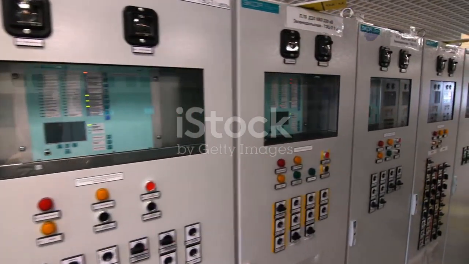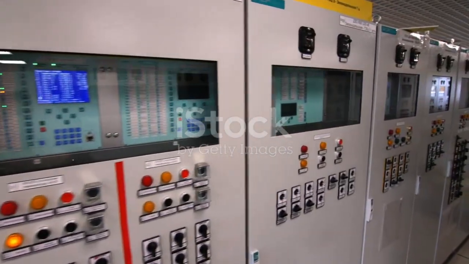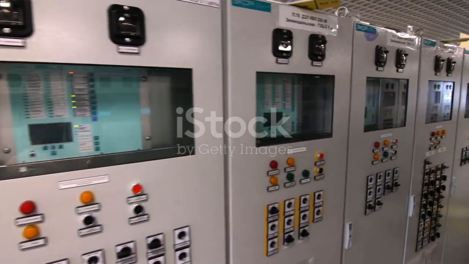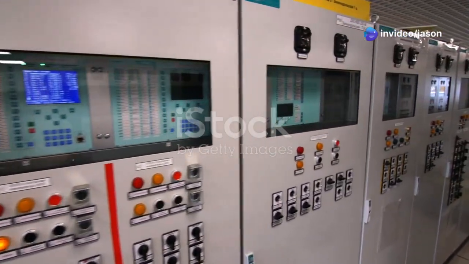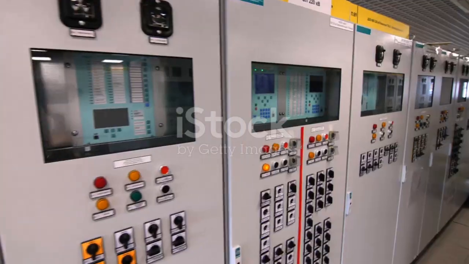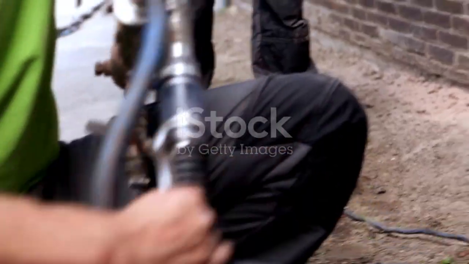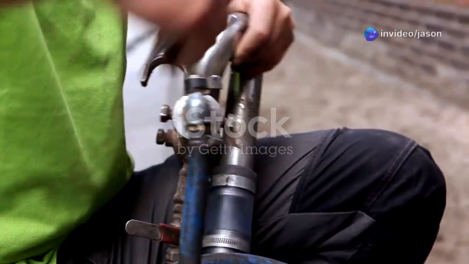Just like ice cream, DP transmitters come in different flavors or types. Each type is designed to suit specific needs and applications, making it important to understand the differences before making a choice. With so many options available, it can feel a bit overwhelming at first, but don't worry, we'll break it down for you. 2 of the most common types are diaphragm DP transmitters and capacitance DP transmitters.